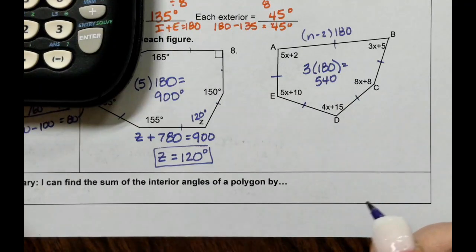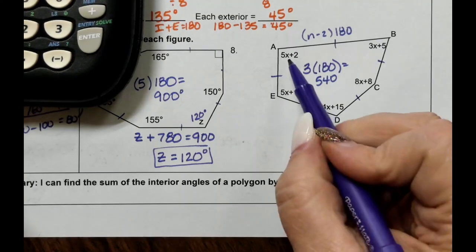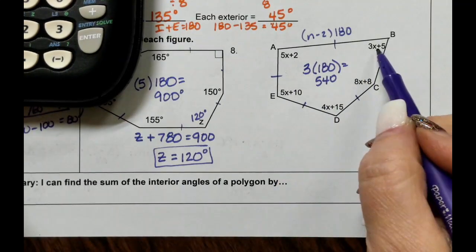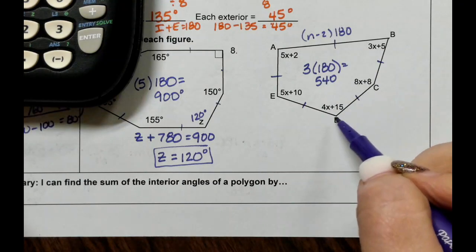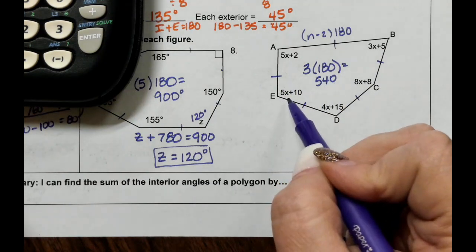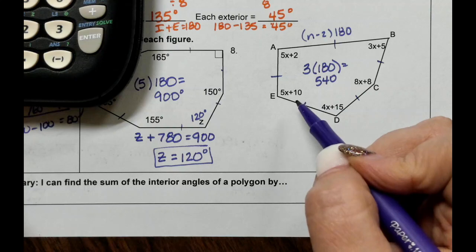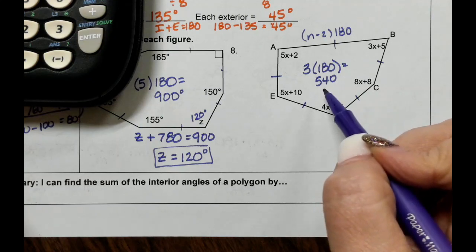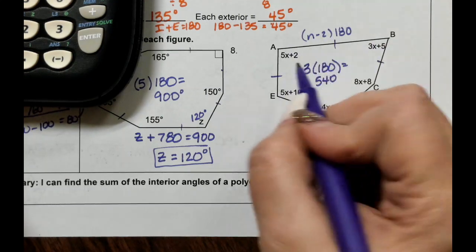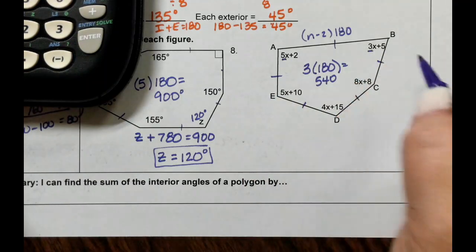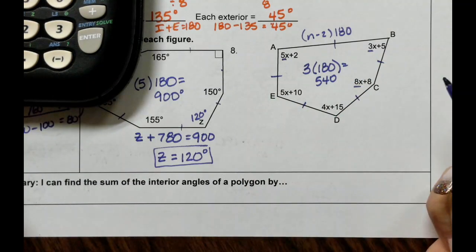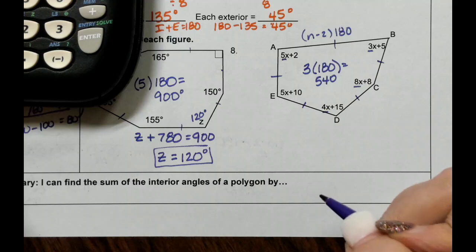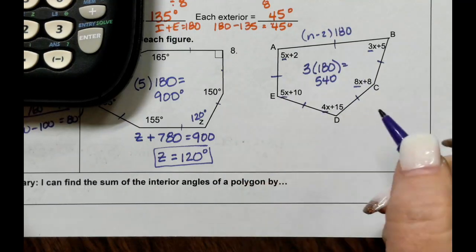Now I can write this all down, but I'm going to save us a step here. I'm going to go ahead and combine all my like terms, because what I want to do is 5x plus 2 plus 3x plus 5 plus 8x plus 8 plus 4x plus 15 plus 5x plus 10. But I don't want to have to write all that down and set it equal to 540. 5x plus 3x is 8x, plus 8x is 16x, plus 4x is 20x, plus 5 is 25x.